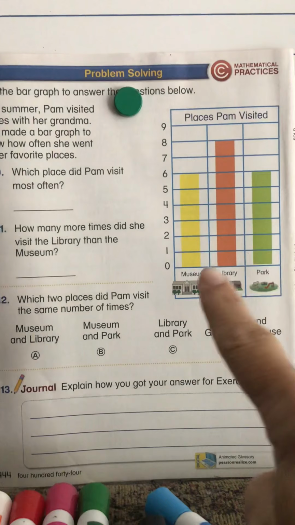What colors are the bars in the bar graph? They are purple, orange, and pink. So which dinosaur is the favorite? Look for the tallest bar. It's Apatosaurus. So the one that has the most votes is the favorite. That means the most people picked it.